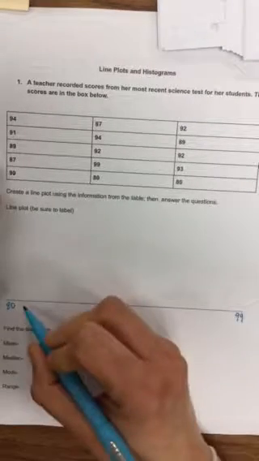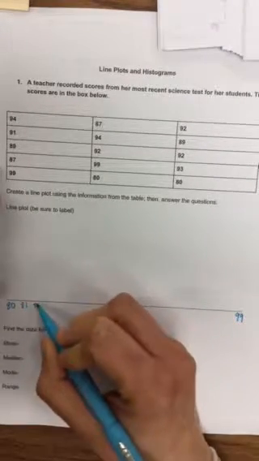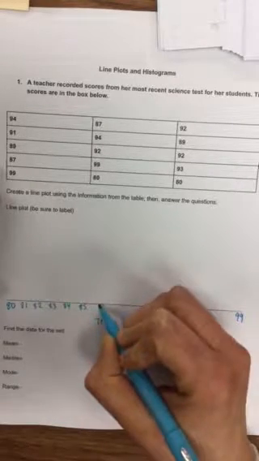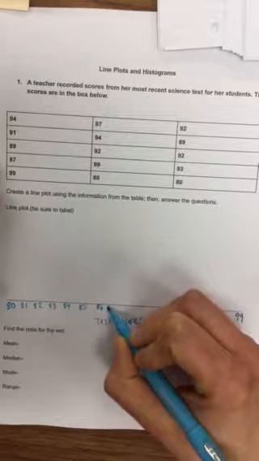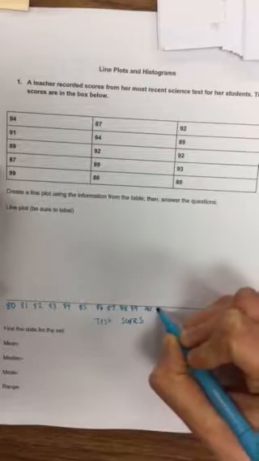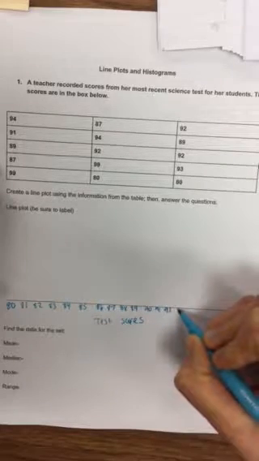So go ahead and do that on your paper. Make sure you write pretty small to make it all fit.